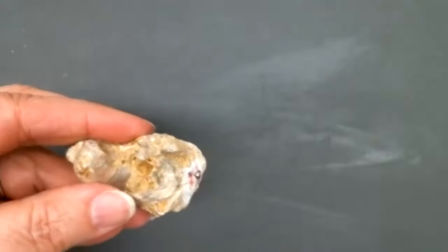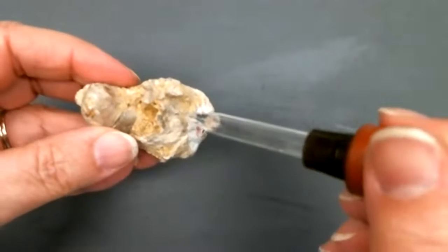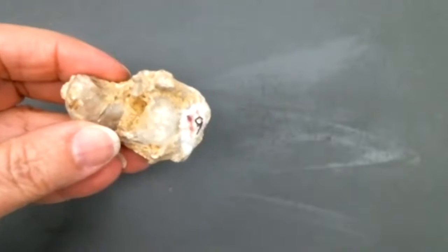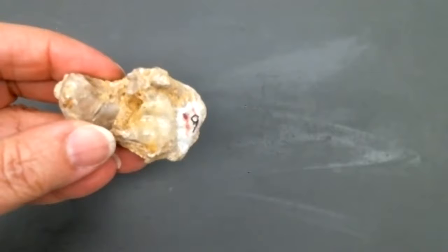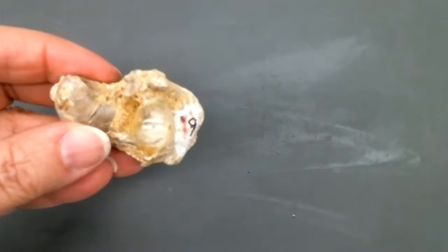It's not bubbling. All right, let's try number 9. I'm just going to hold it up a little bit here. That's obvious. That is bubbling. So number 9 is limestone. Look at that big bubble form. For number 8, you're going to write no. It is not limestone. For number 9, you're going to write yes.